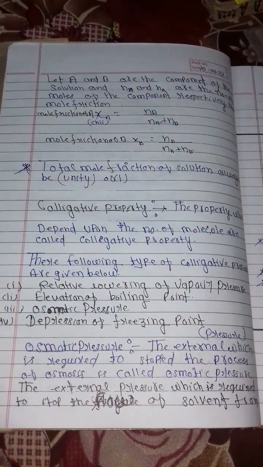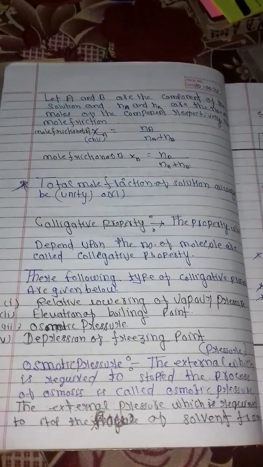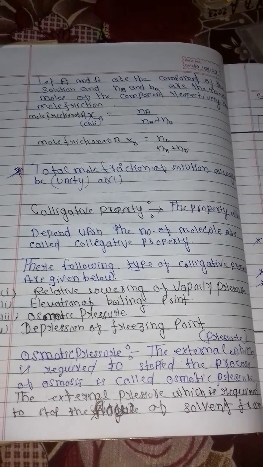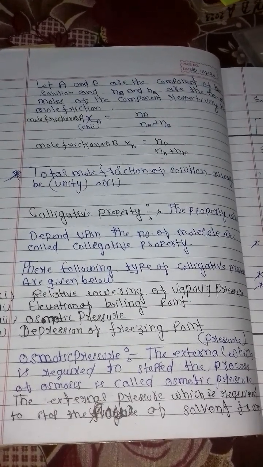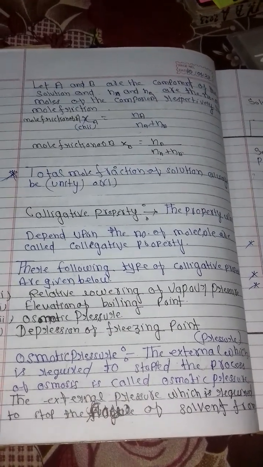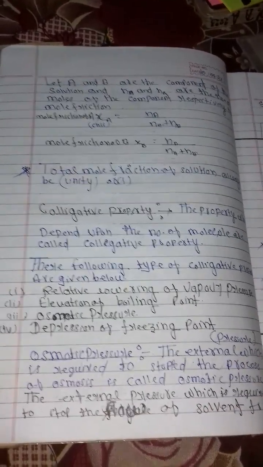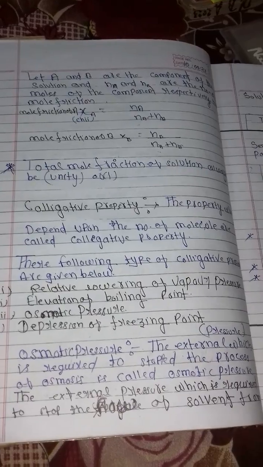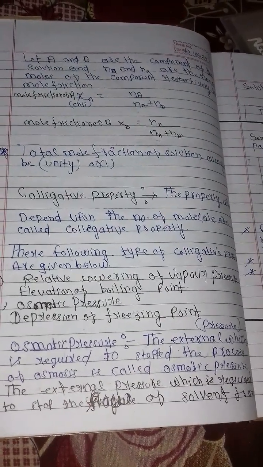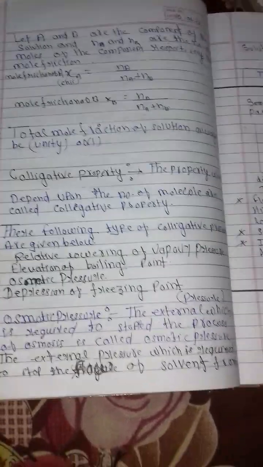Like for example, A and B are the components in the solution, with N of A and N of B moles respectively. The mole fraction of A, chi A, will be N of A upon N of A plus N of B, and the mole fraction of B, chi B, will be N of B upon N of A plus N of B. Total mole fraction of the solution will always be unity. Unity means 1. Okay.